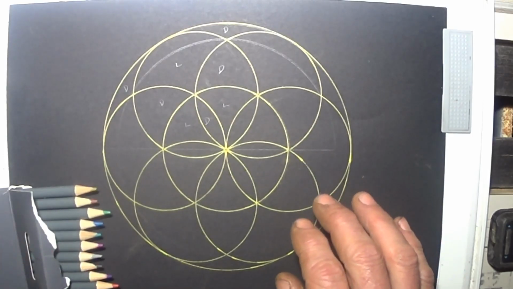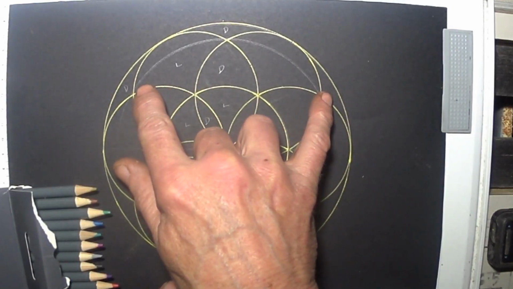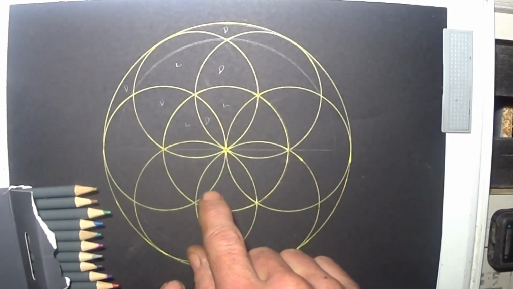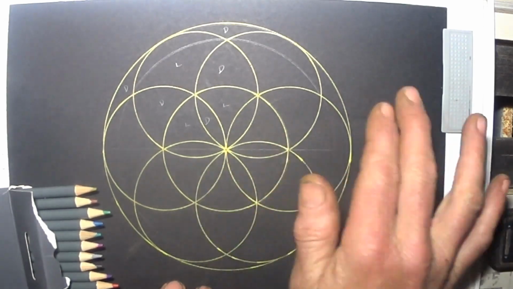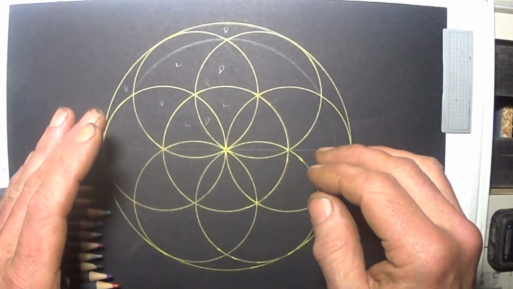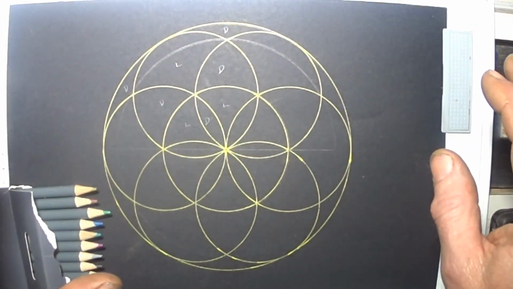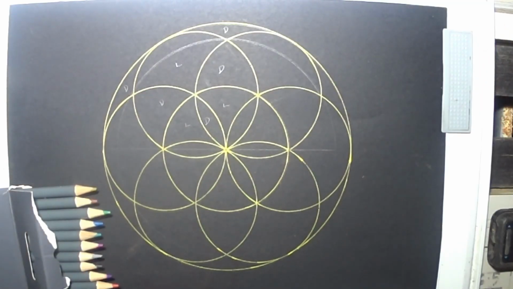In sacred geometry, it's a very special figure. You can draw Metatron's cube from this, and you can construct all of the platonic solids just from this simple figure. By extending the circles out, you can create the tree of life and the flower of life.